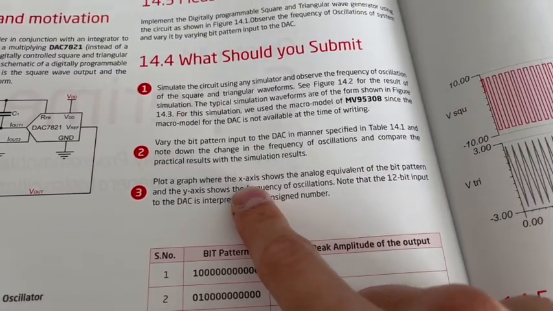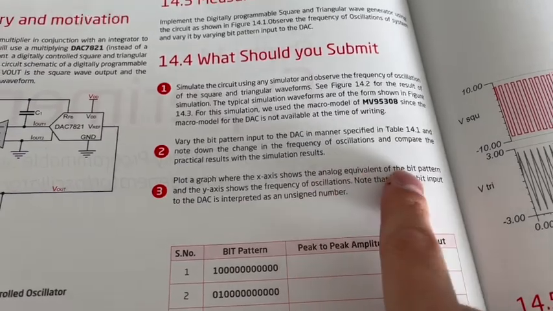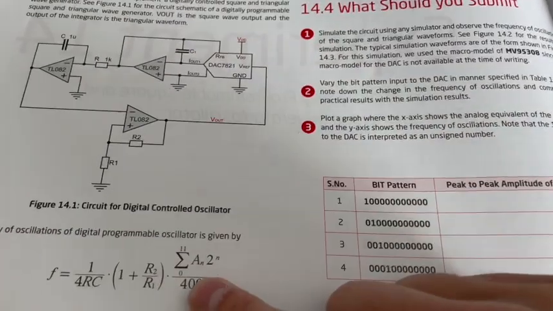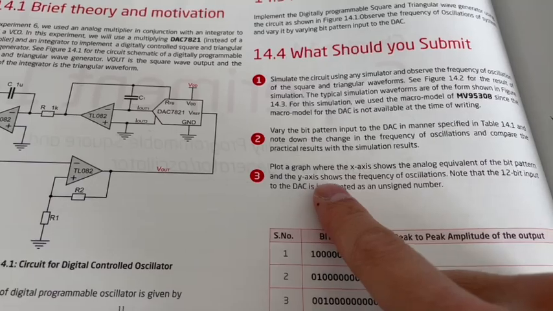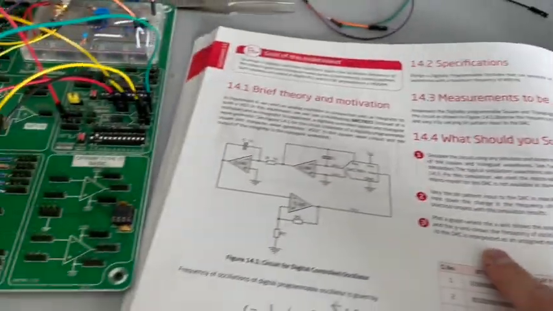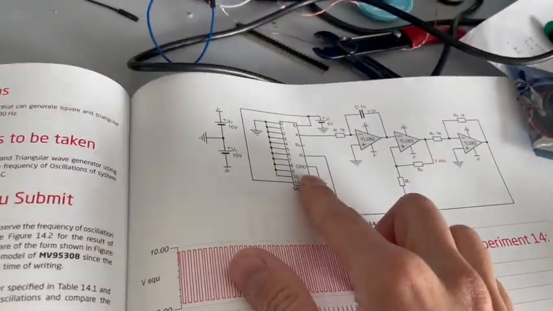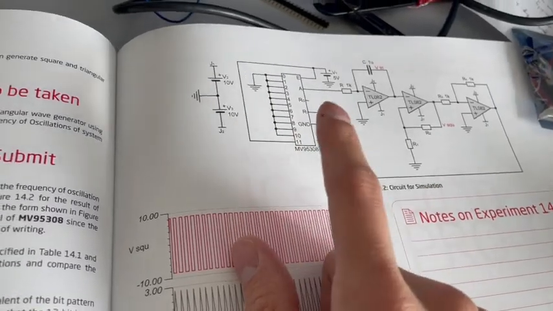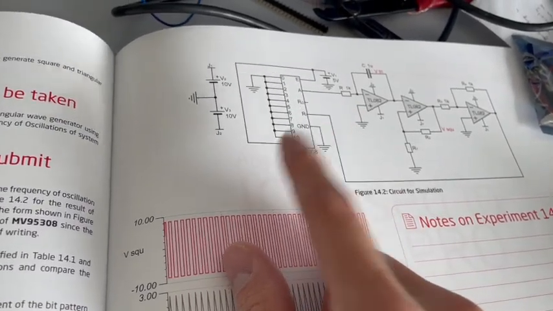The x axis should be the analog equivalent of the bit pattern, basically numbers like 4000, 2000, and the y axis should be the frequency of oscillation. And that's it. Once you're done, at home you can simulate your DAC using this schematic in LTspice.